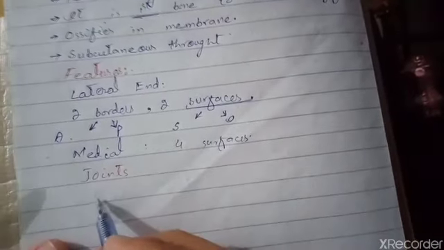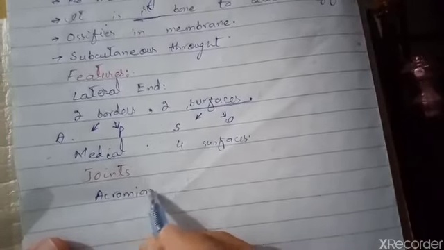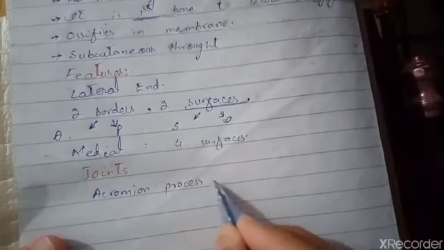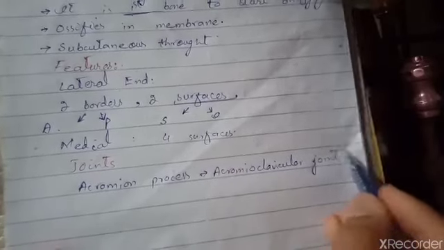Okay, the clavicle on the lateral side joins with the acromion process of the scapula to form the acromioclavicular joint. Acromioclavicular joint, right?